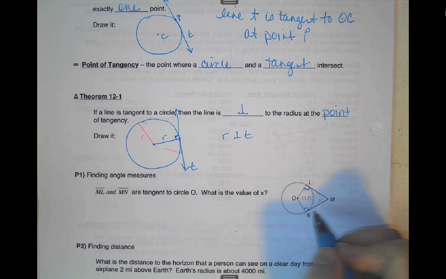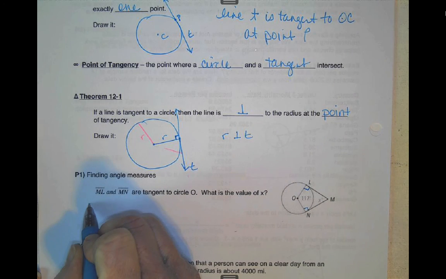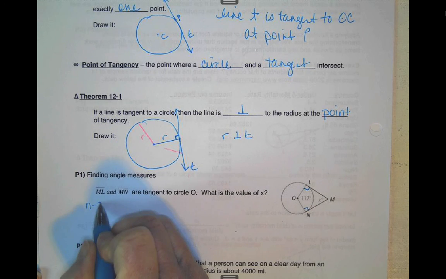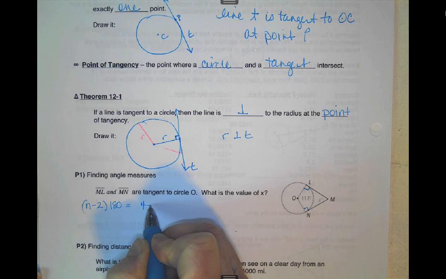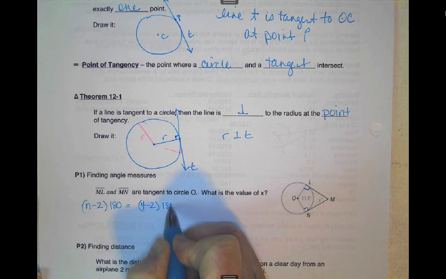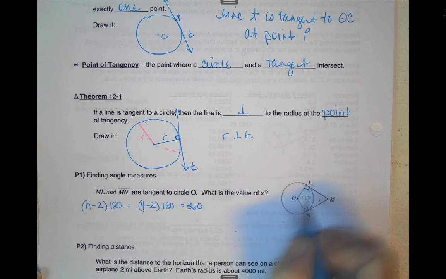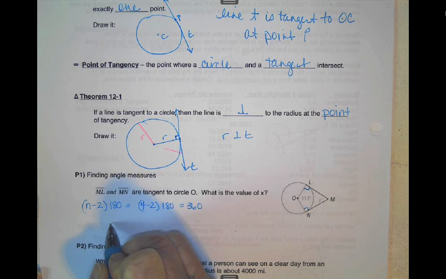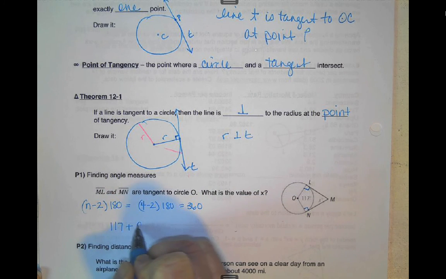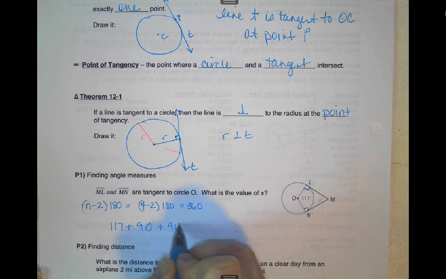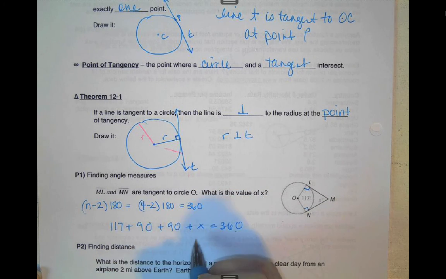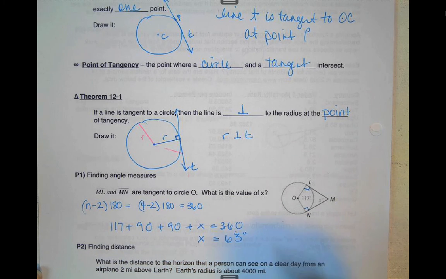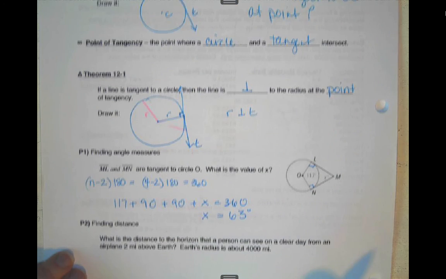This is a quadrilateral. If you remember from chapter 6, we have that formula n minus 2 times 180. So if we have 4 sides, minus 2 times 180, that equals 360. So all the angles inside here add up to 360. So I have 117 plus 90 plus another 90 plus x equals 360. So I do the math there, add those up, subtract. You end up with x being equal to 63 when you do all that math there.